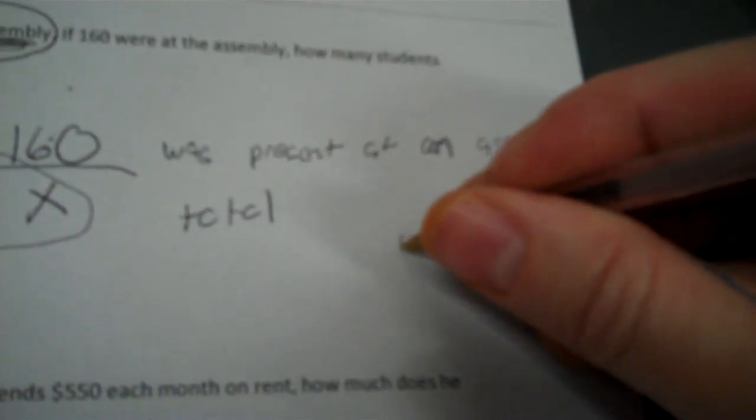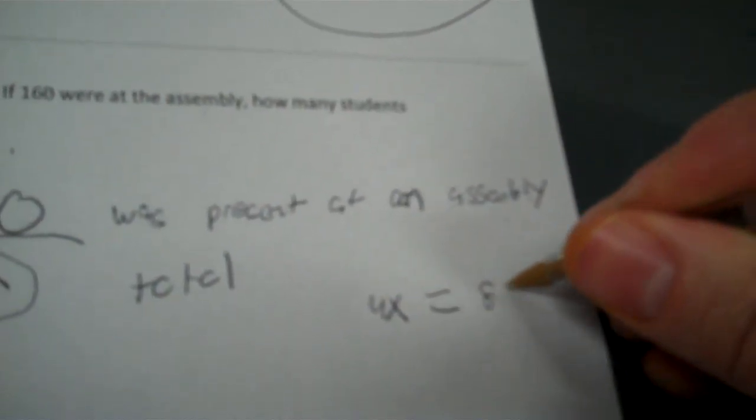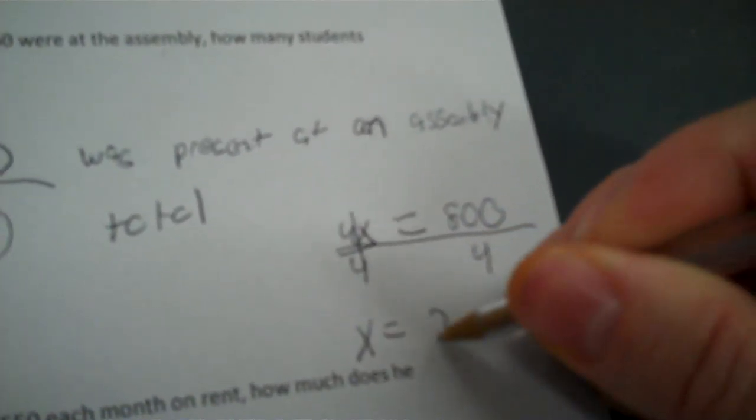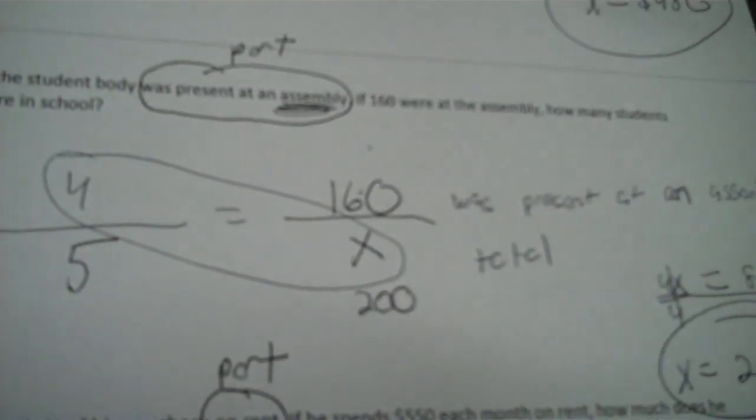Here's my X, diagonal from 4, so that'd be 4X on this side. And on the other side, I take 5 times 160, and that's 800. And then I divide by 4. 800 divided by 4 is 200. So you can put 200 right there, and that's how many total students we have.